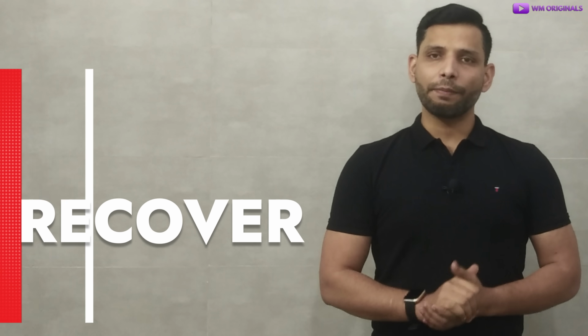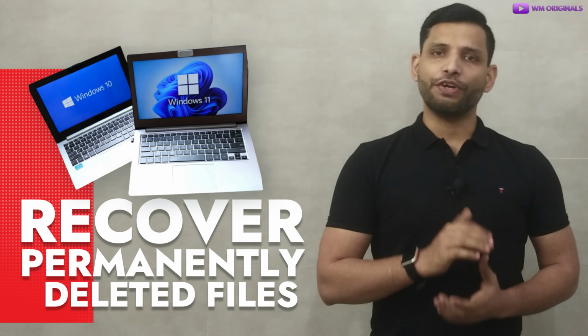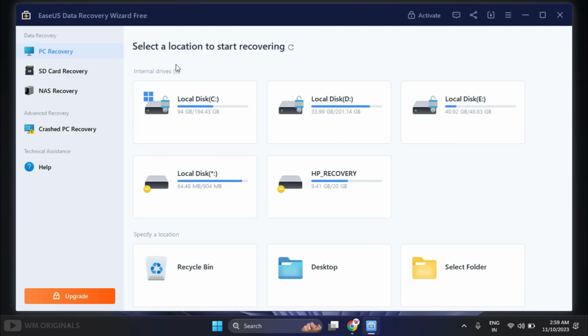First, we can do so much with EaseUS Data Recovery Wizard Free, but today I wanna show you all how to use EaseUS Data Recovery Wizard Free to recover permanently deleted files from Windows PC for free. And for that, here we are back on EaseUS Data Recovery Wizard Free. As our files were deleted from local disk D, click on scan.